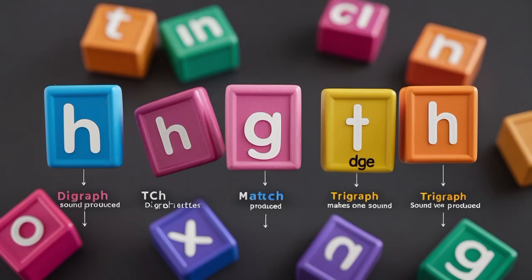Perfect. You want an easy to understand, presentation style teaching script on the topic, trigraphs in the English language, around 3,500 words. Below is a full, detailed teaching plus presentation script, written in a natural tone, clear, simple, and classroom friendly. You can read it aloud, submit it as a report, or use it for PowerPoint narration. Teaching presentation script: trigraphs in the English language.